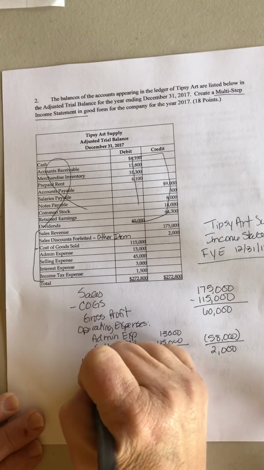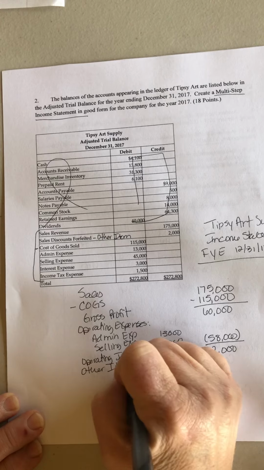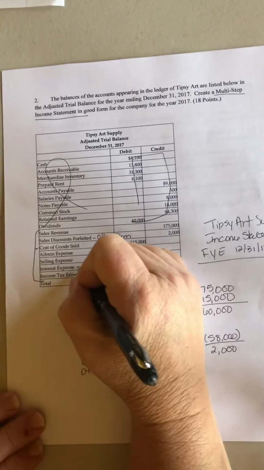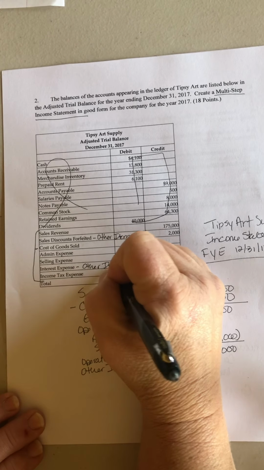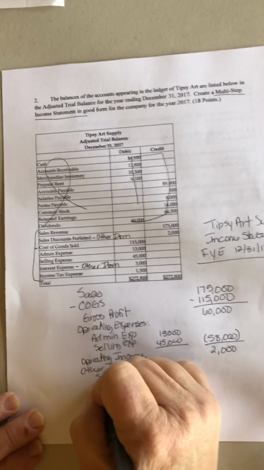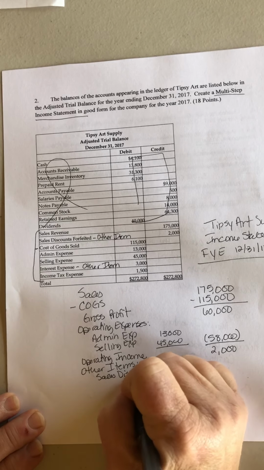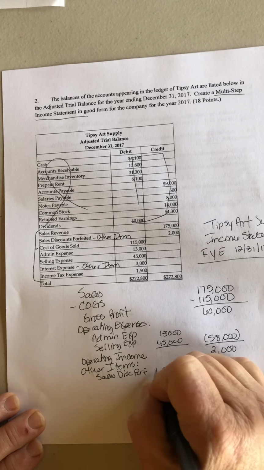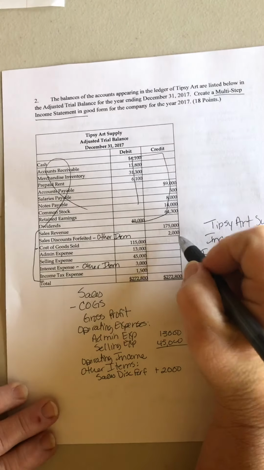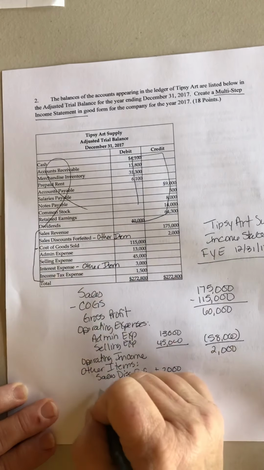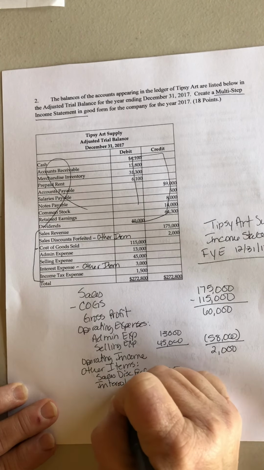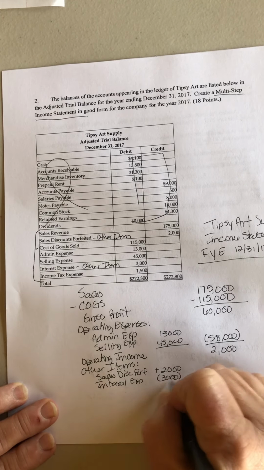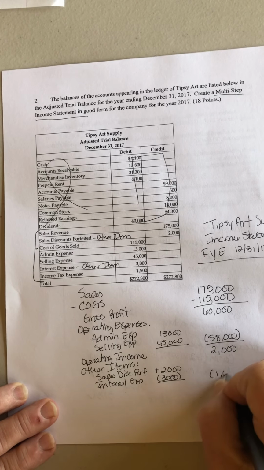And then we have other items. In our case, we have the sales discounts forfeited, and interest expense is also an other item. So sales discounts forfeited, that is 2,000, and that's a plus because it's like a revenue, it's on the credit side. And then interest expense, we're gonna subtract that. So we end up with an overall negative 1,000.